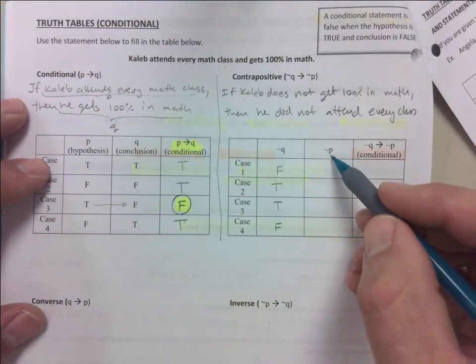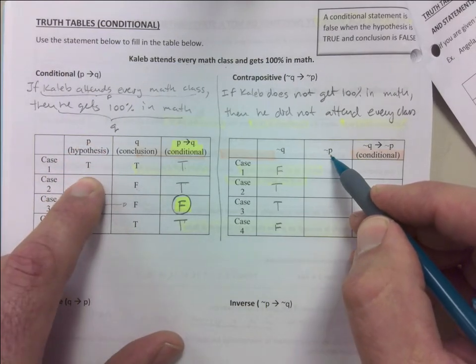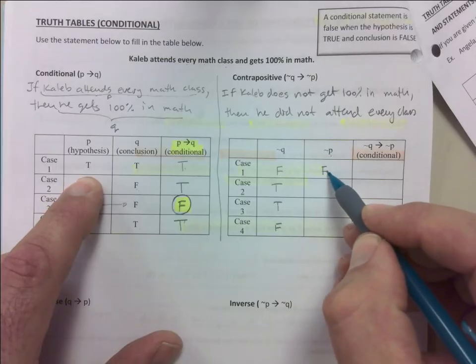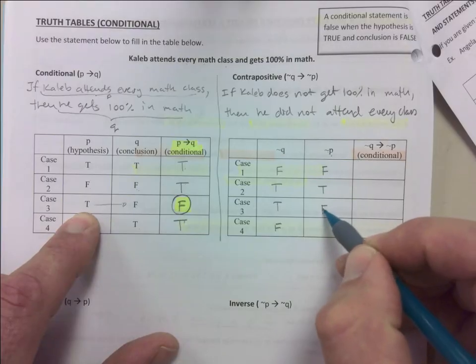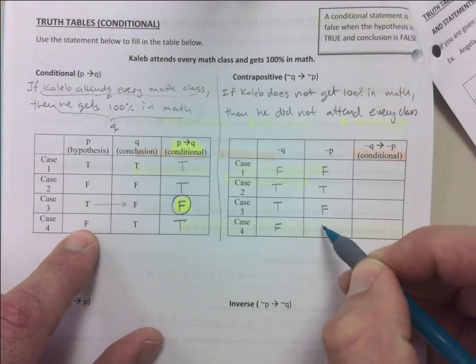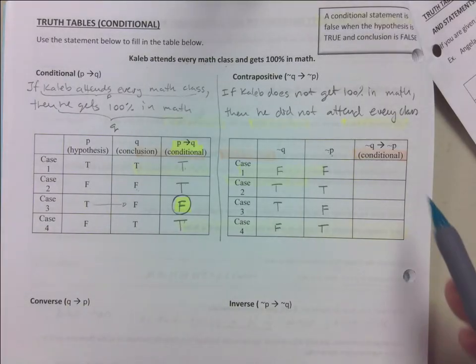So we've copied this over, switching it all. Okay? Not P, right? You go to the P column here, the original, and you would essentially just switch that around. Right? If it's true, then it's false. If it's false here, then it's true there. Okay. So now let's look.